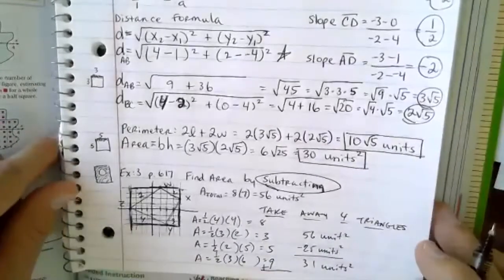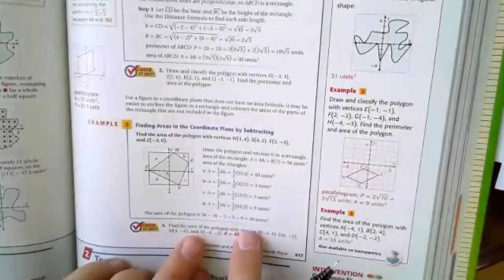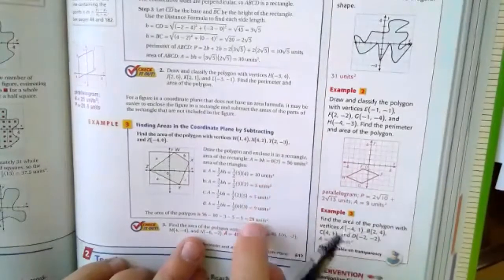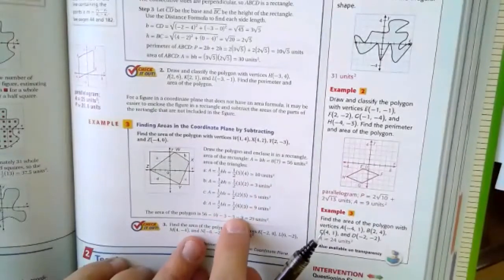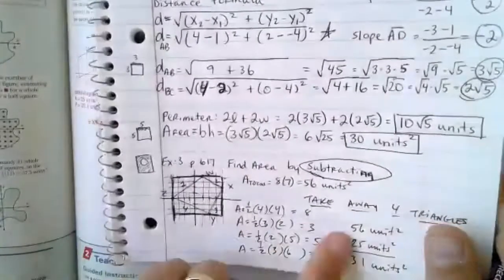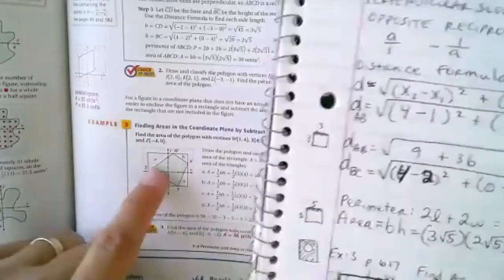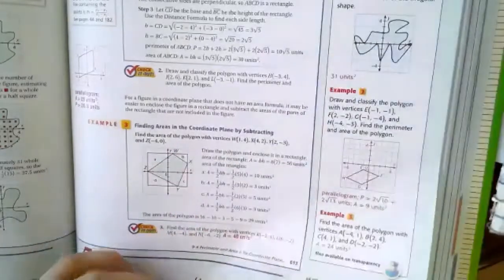On example 3, page 617, something happened here. I must have miscalculated something that's supposed to be 29, but hey, no biggie. I'm just showing you that's how that works. I'm not worried about it, okay?